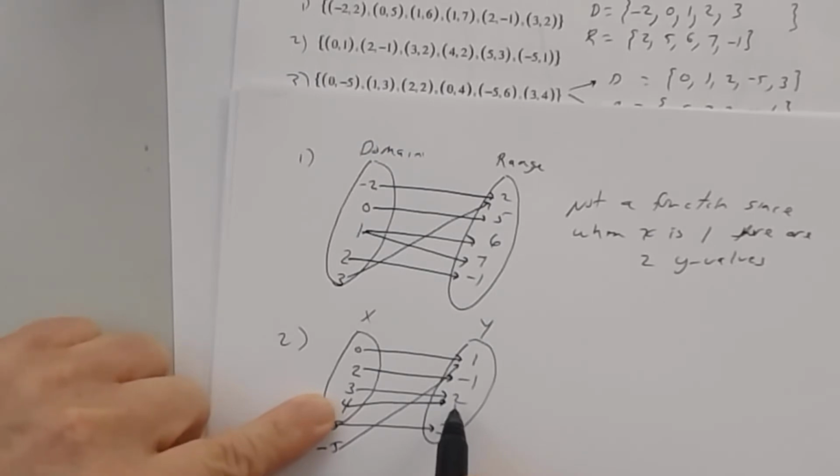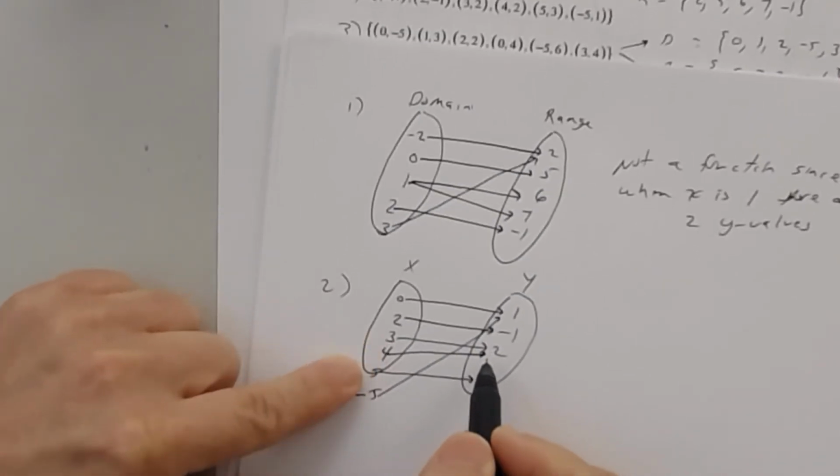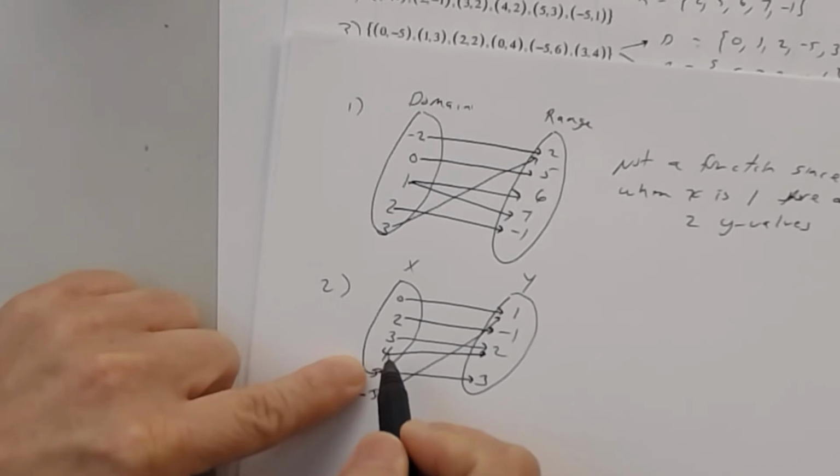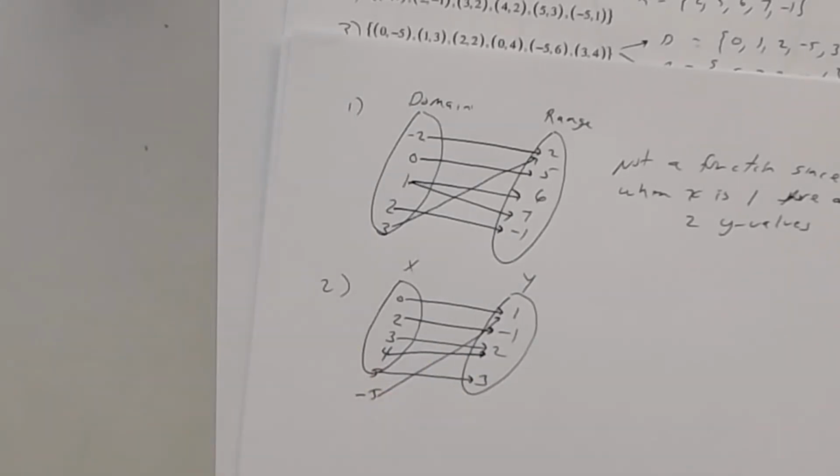Yes, it's 2. When x is 4, do I get just one y value? Yes, it is 2. You see, you have to use the definition of function. For each x, there's what? 1 y. The y can occur more than once for an x, right?